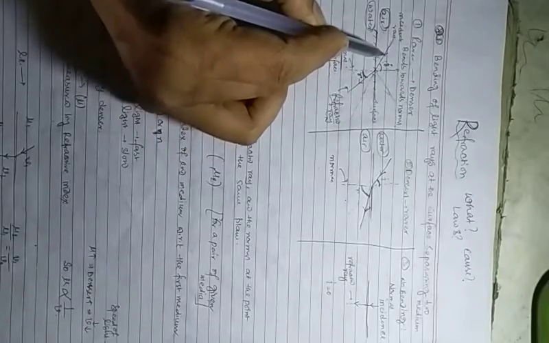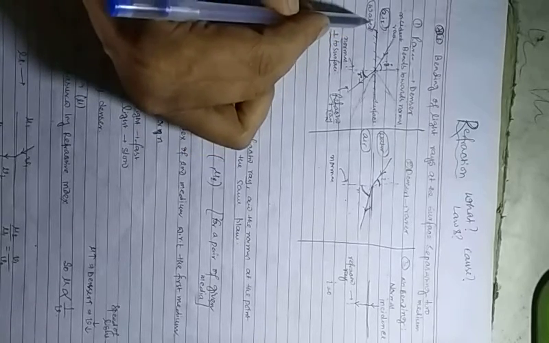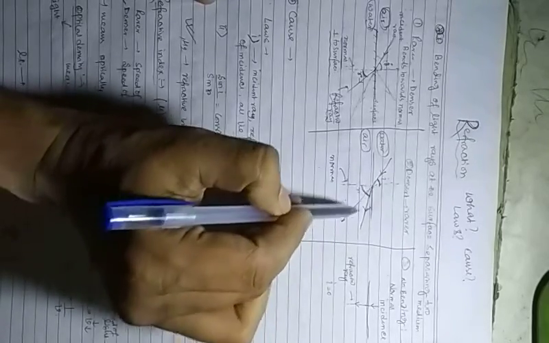Actually the light ray could travel in a straight line, but no, it will move towards the normal because it is moving from rarer to denser. Oppositely, from denser to rarer, it could go straight, but no, it will move away from the normal. These two characteristics are seen when a light ray travels between two different media, and this is called refraction of light.